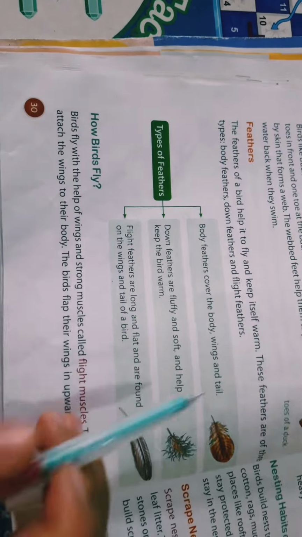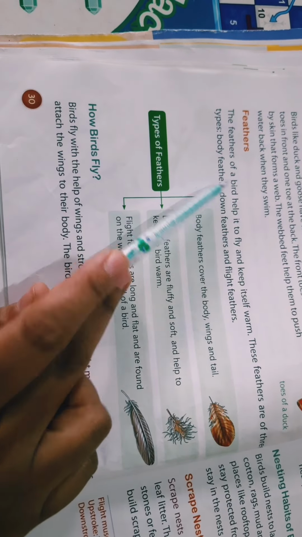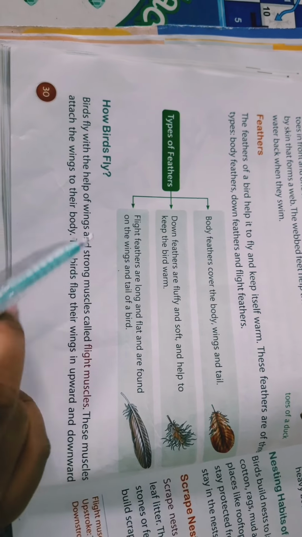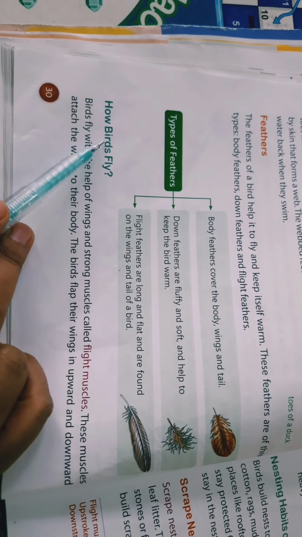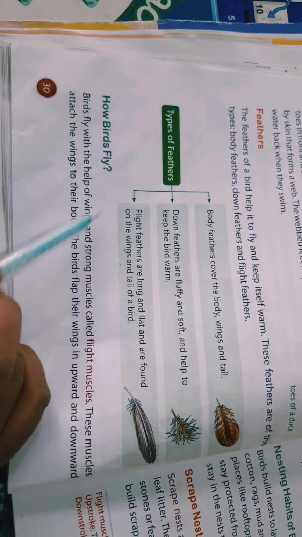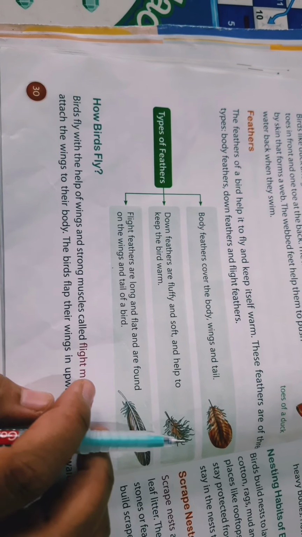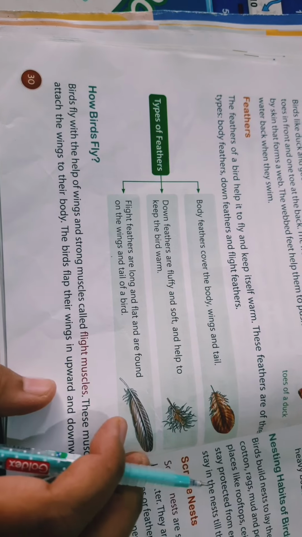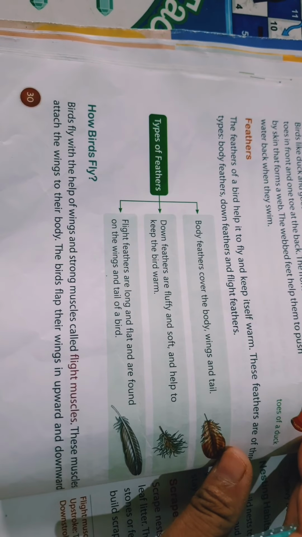As you know, yesterday we did the topic about feathers. We have drawn these 3 types of feathers in our notebooks. Today we will start a new topic, that is how do birds fly? I think you might have seen a bird flying a number of times, right? So can you tell how the birds fly?